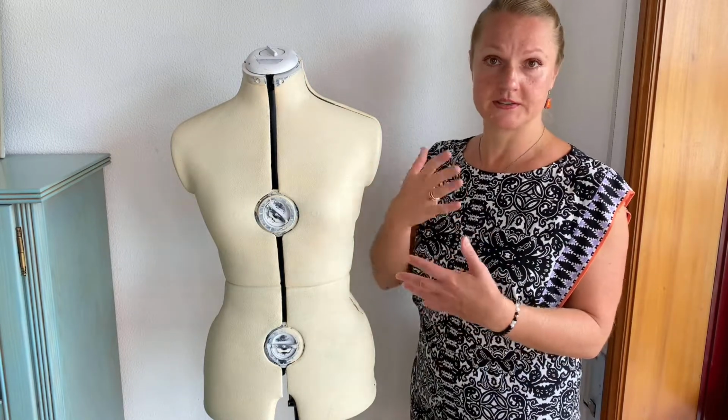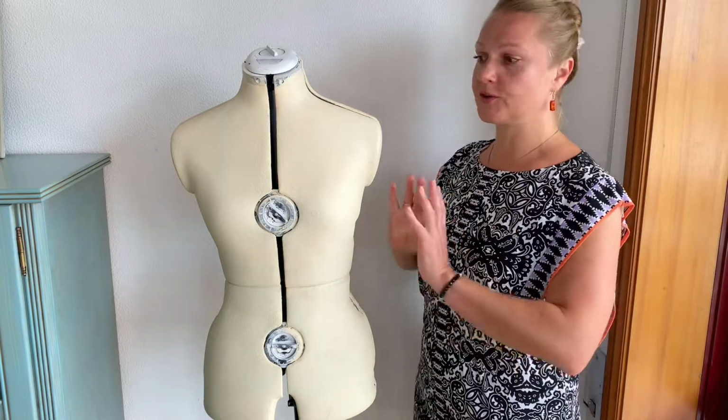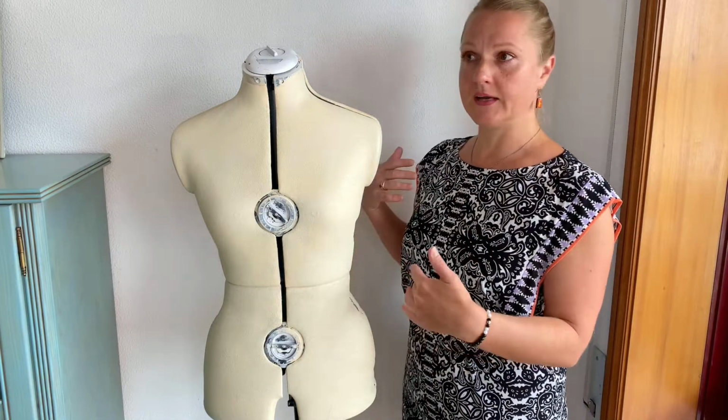So with the help of the construction lines and darts, we create a certain shape of the garment and a certain silhouette.